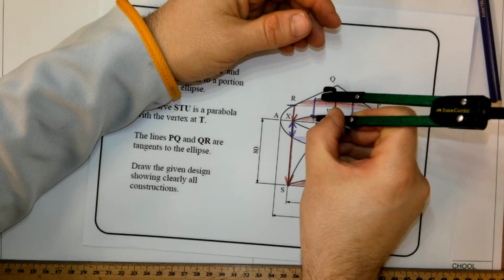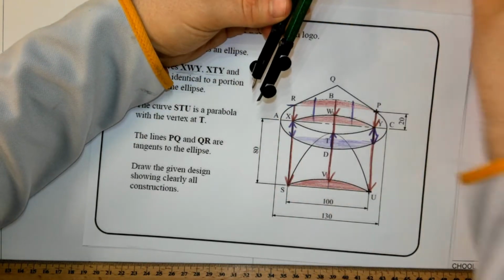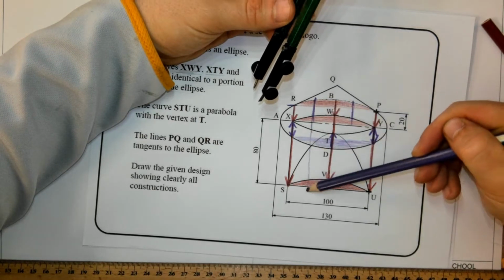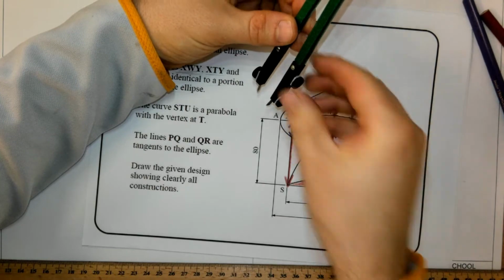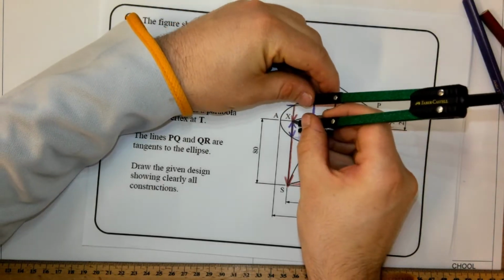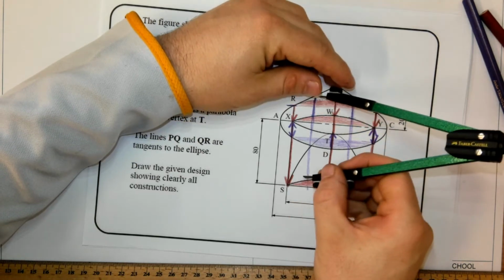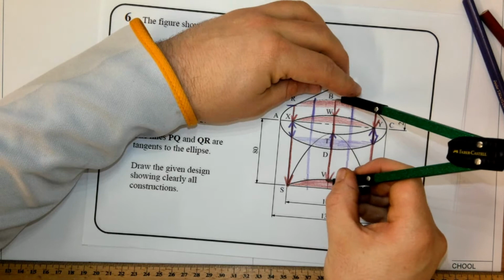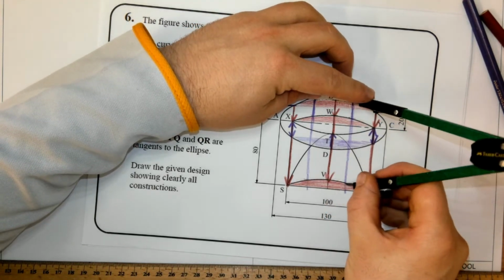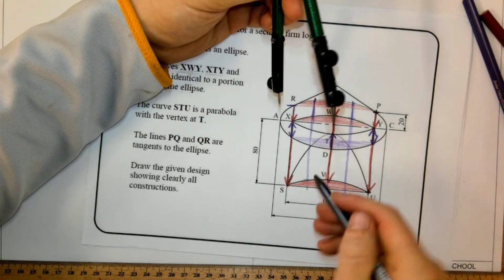I'm going to mark the distance with my compass as well, and then with SVU it's going to be from the point to S. S is down 80 from the center line. We're going to step it there. And then you freehand sketch those points in.